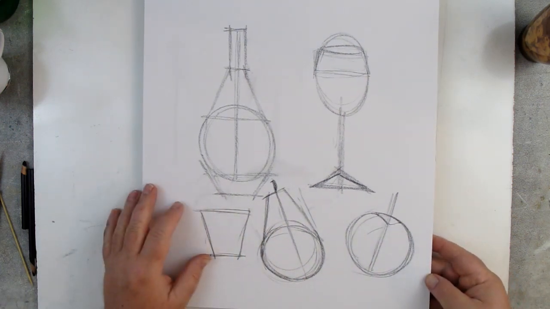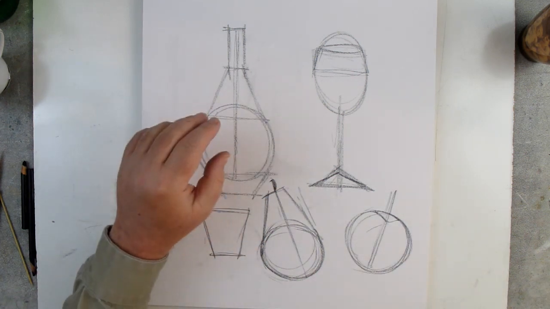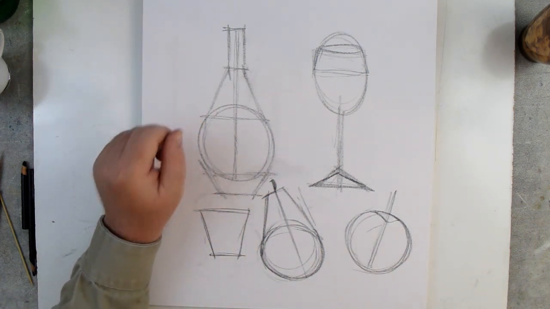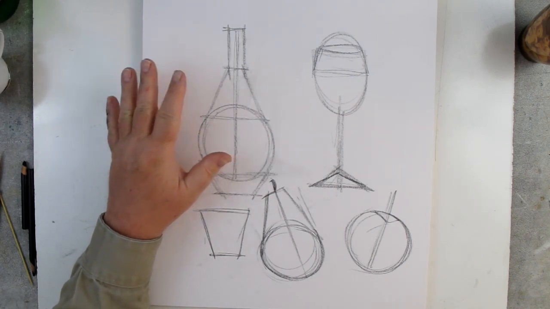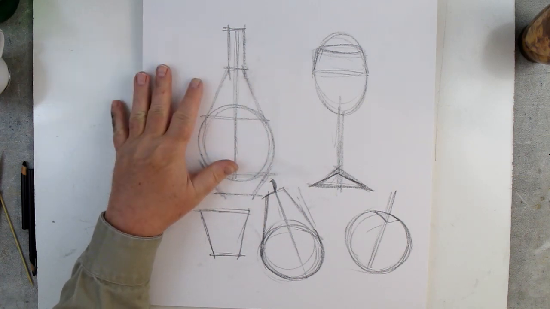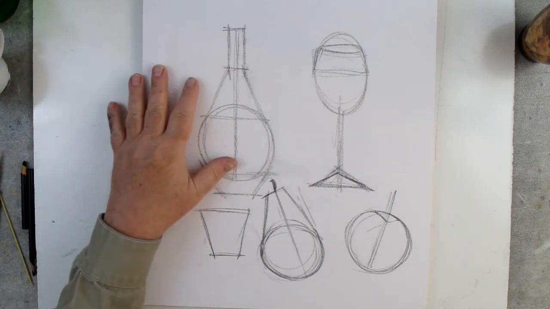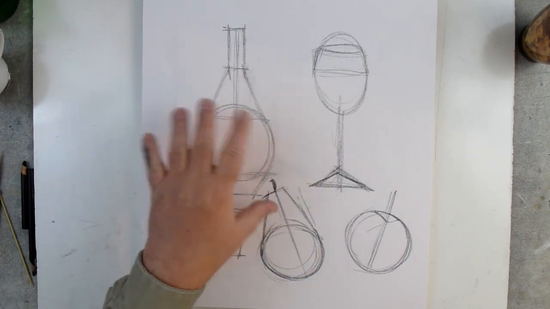Really use it. It is one of the most important concepts to use. It is used by more types of artists than any other drawing technique. It is used by fine artists, illustrators, concept artists, cartoonists, animators, comic book artists, graphic designers, mechanical designers, you name it. People are using and constructing things using shapes.